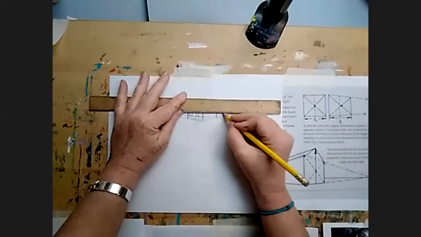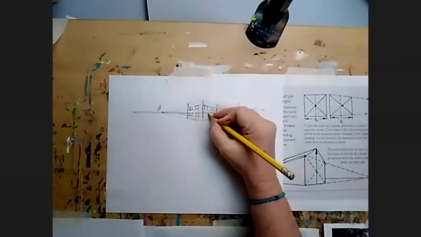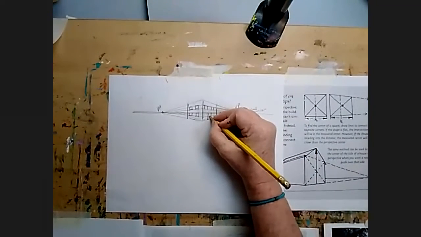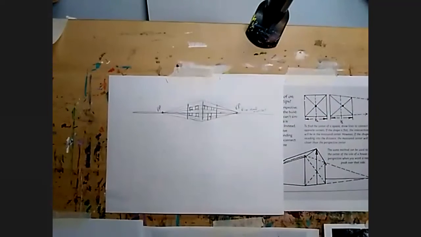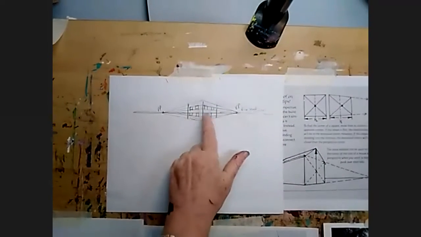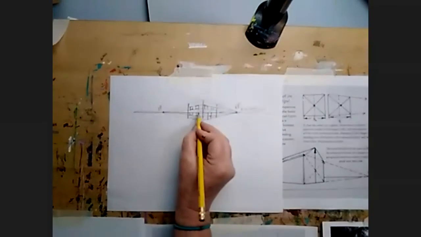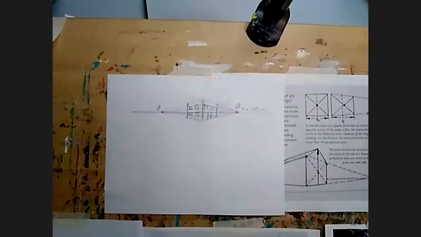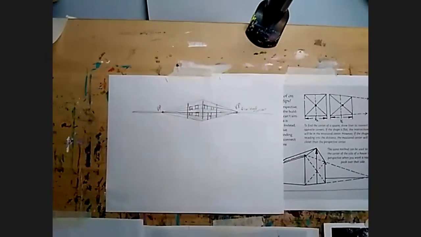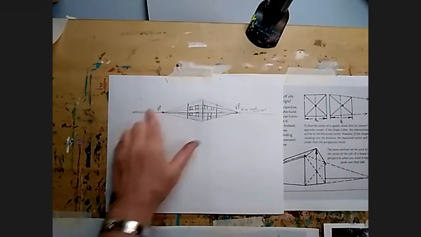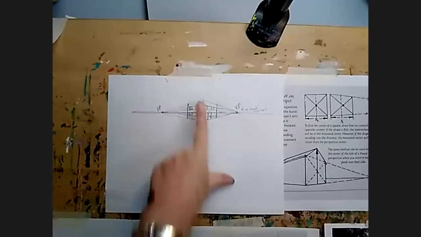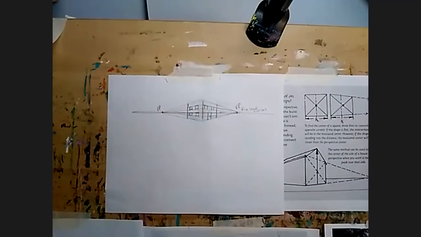Let's say we want to add a door in here. Our door might come right here. So the door line is straight. So are the tops of these particular windows, because that comes at the eye level horizon. Everything else is angled up if it's below the horizon line, or down if it's above. So I'm going to take a picture of this. Go ahead and sketch it out.